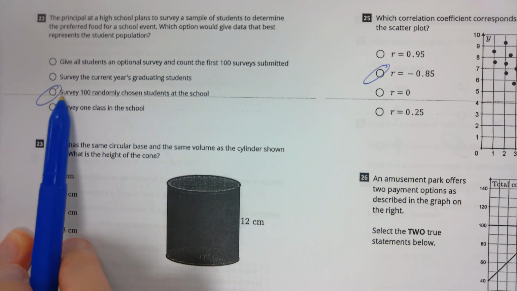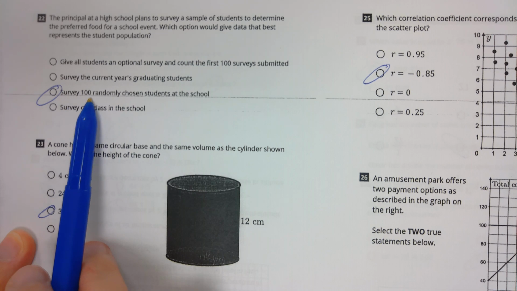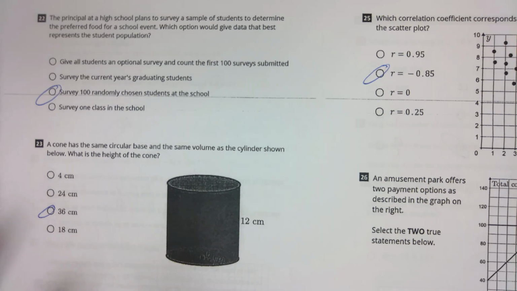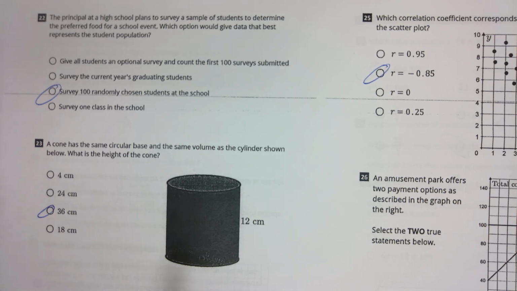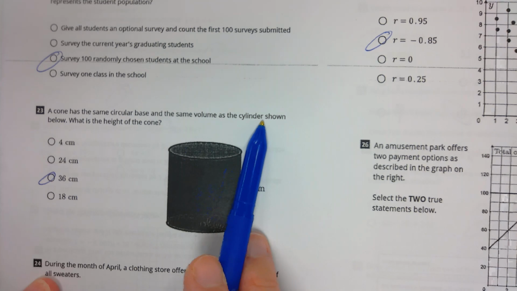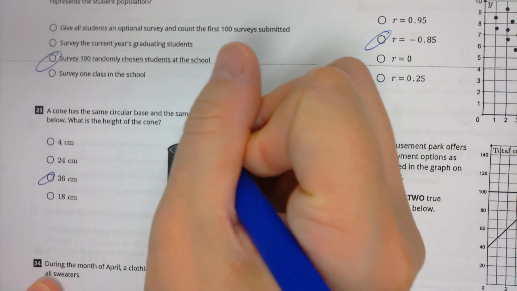This one, which method is the best to collect data if I just survey 100 randomly chosen students at school? Do you guys remember the name when I just draw names out of a hat? Simple random, good.